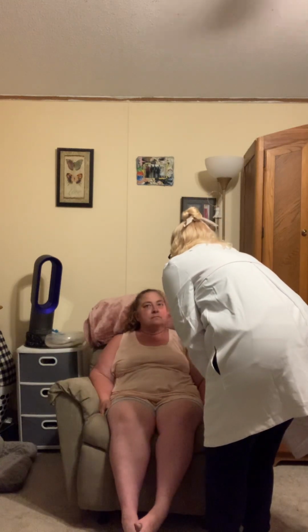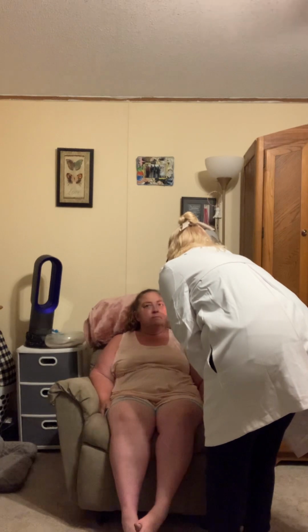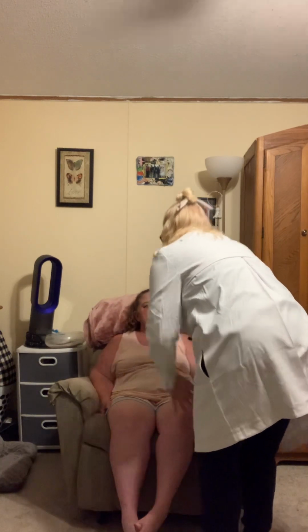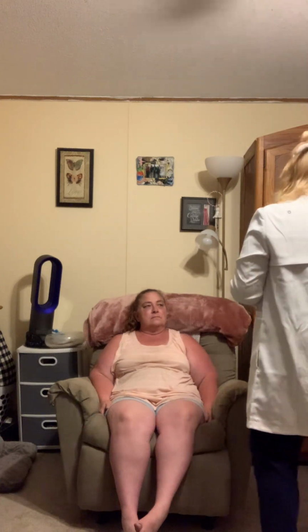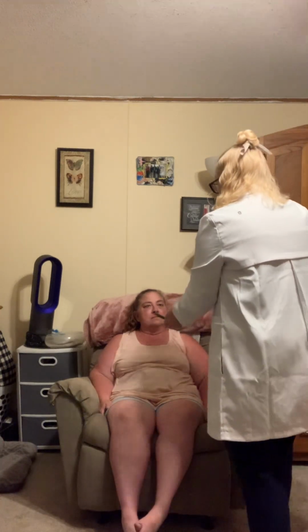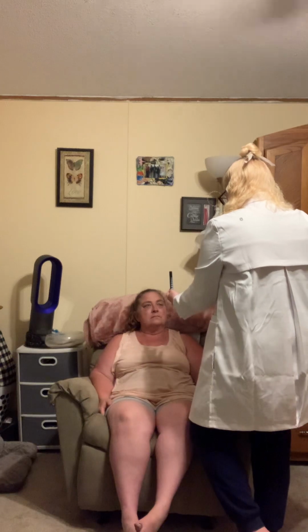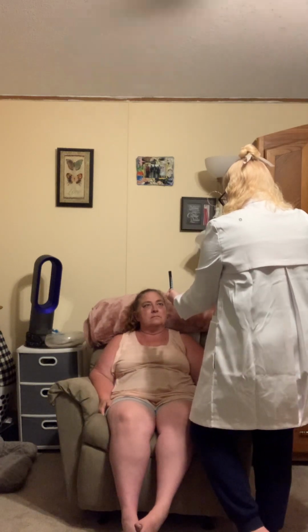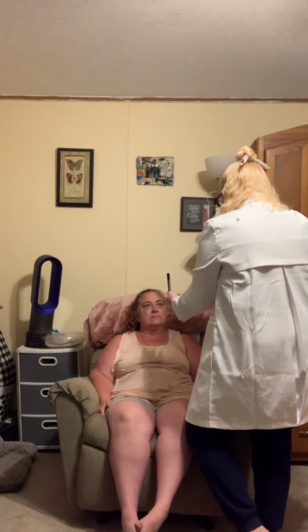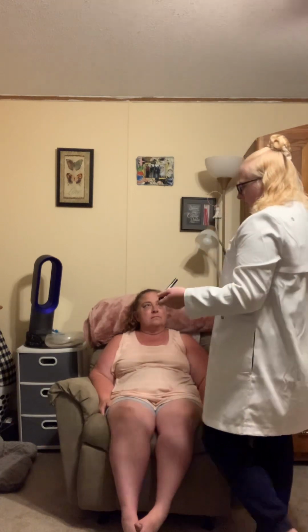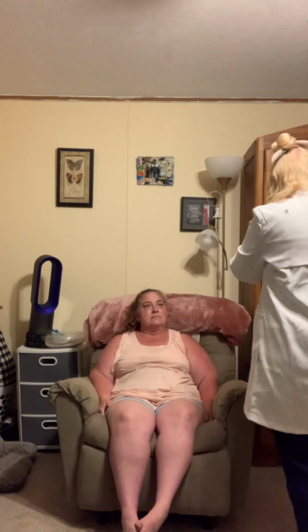Then we're going to check for consensual and direct accommodation. And there is accommodation to both direct and consensual light. Next I'm going to have you look at my pen light, then look back at the wall, and then back to the pen light. And it accommodates to distance also.